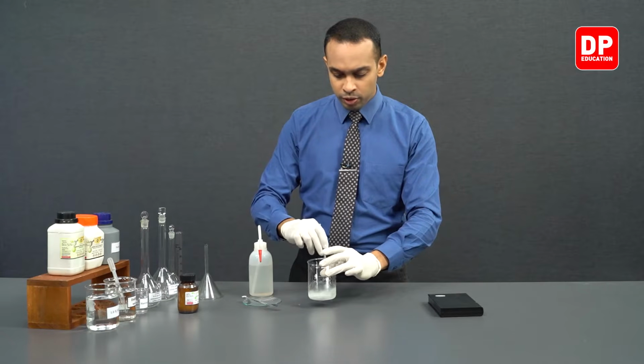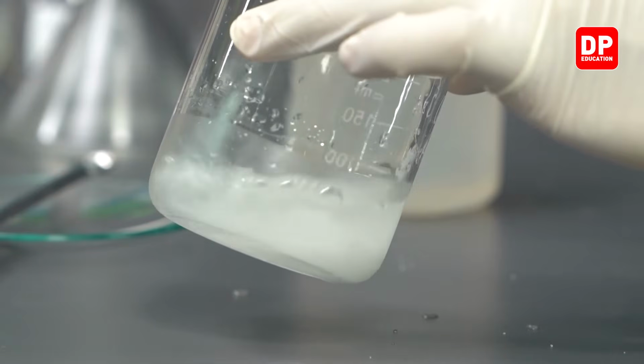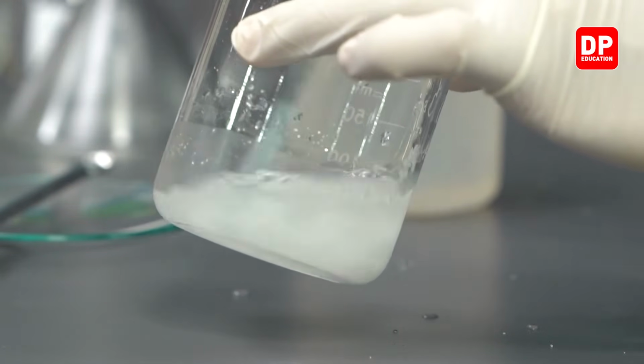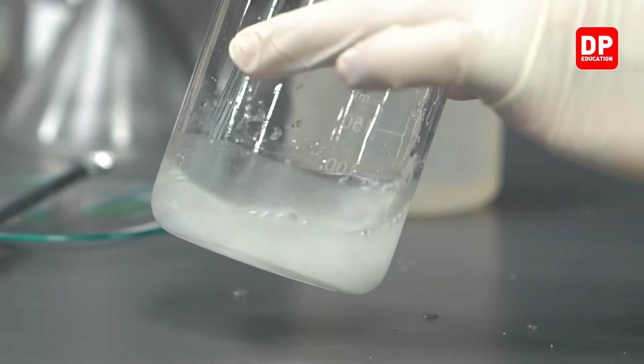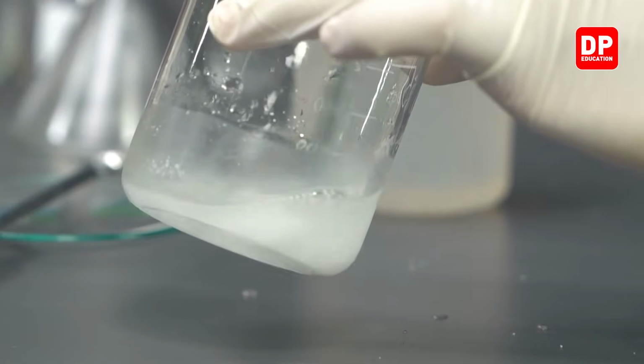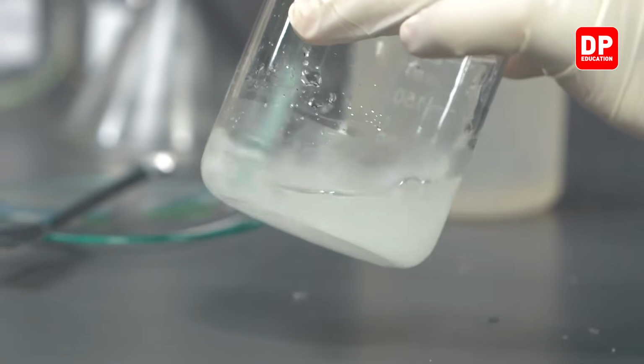Be mindful when you're adding water, because we are trying to prepare a 100 milliliter solution. If you add more than 100 milliliters of water here, then you will not be able to prepare 3 moles per decimeter cubed potassium iodide. Your concentration will be slightly different from what you want.